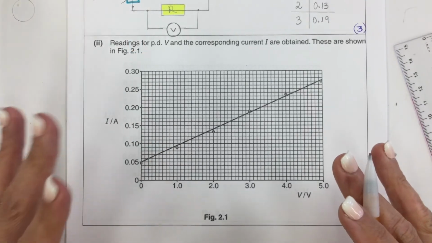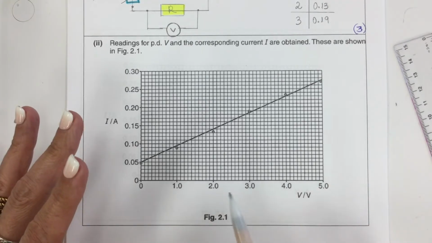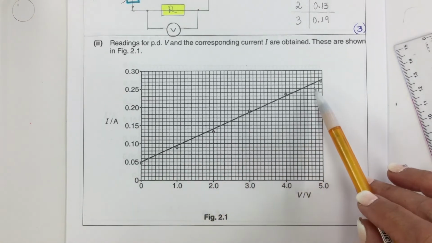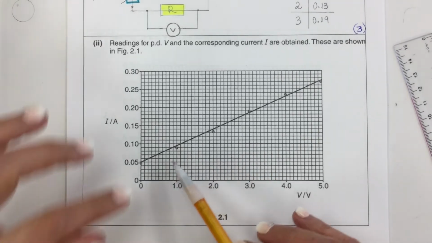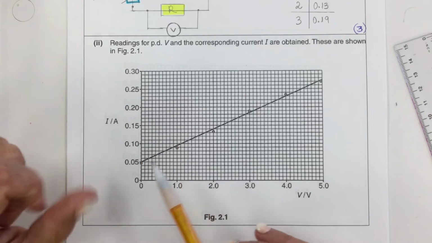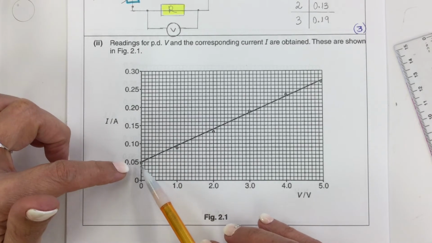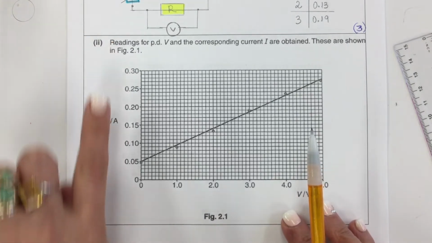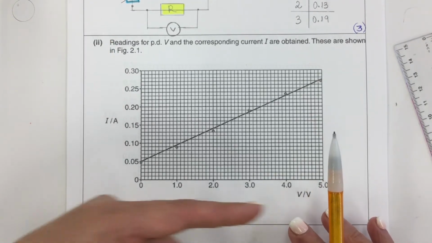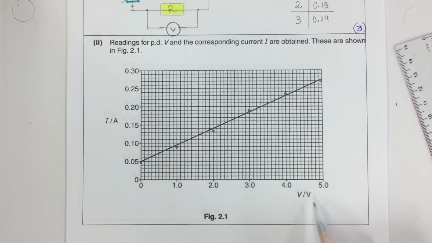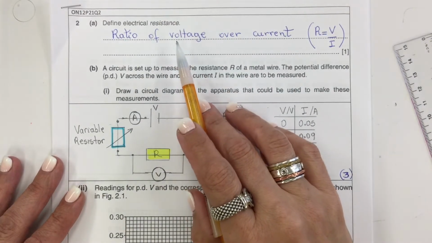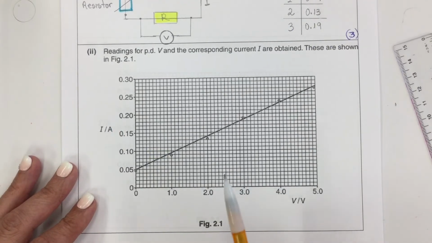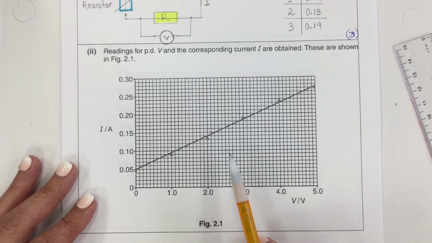A couple of visual observations of this graph: this is the line of best fit, and those points are not on the line. They are a little bit above and below. Another factor is that there is a y-intercept on this graph, and the y-axis is indicating the current in amps, and the x-axis is indicating the voltage in volts. By definition, resistance is the ratio of voltage over current. For this reason, resistance is not determined by the gradient of this graph.